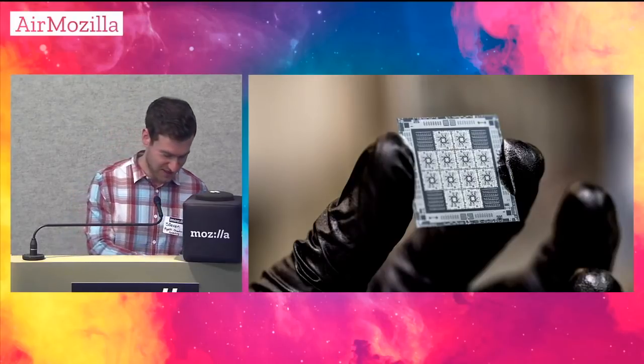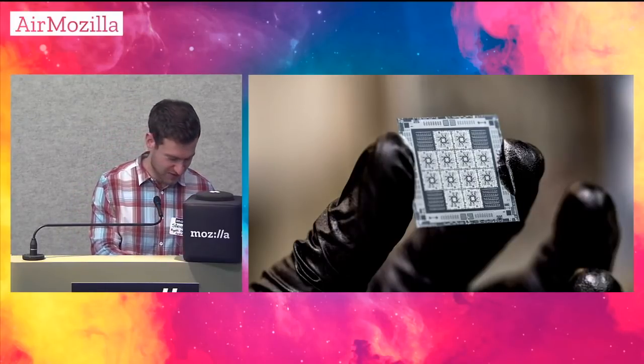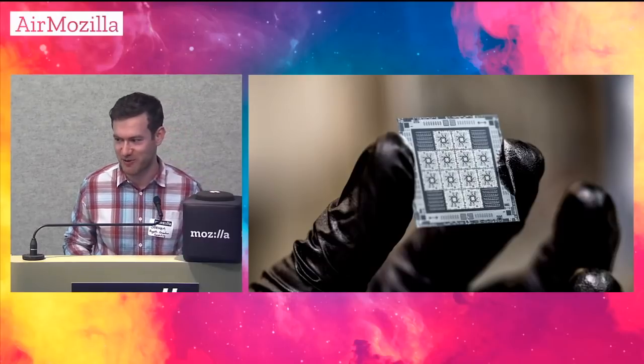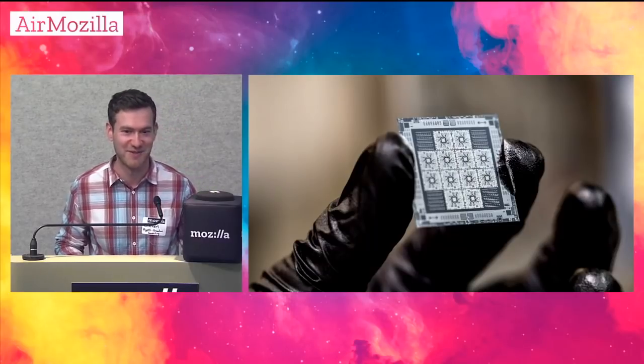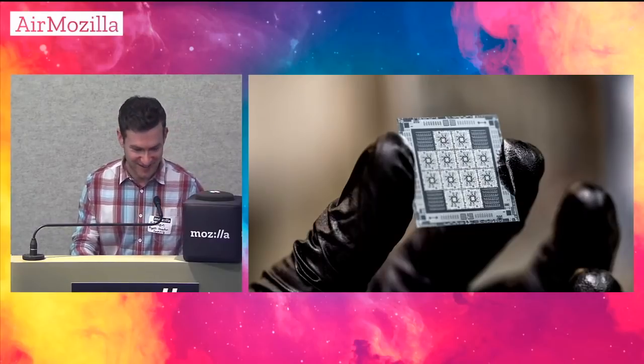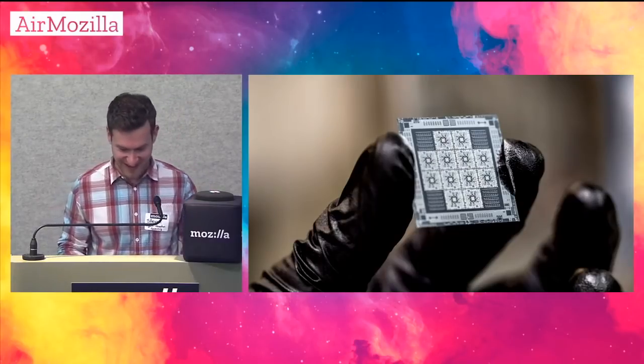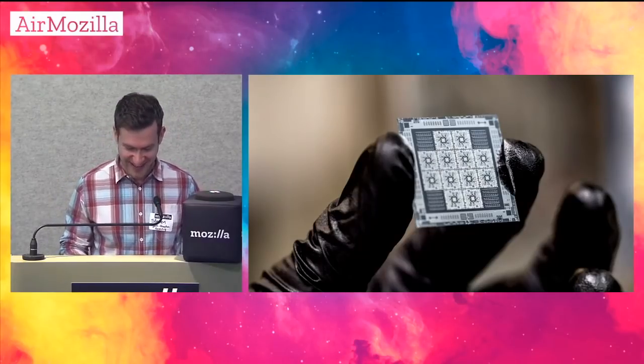I'm going to put this away because if I lose this, the introduction to my talk will be, hello, I'm Stephen, and I used to work at Rigetti Computing. So I'm going to keep an eye on that, but we can continue.